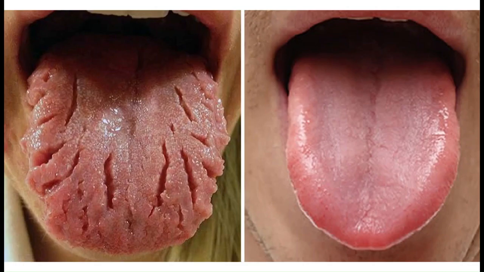Look at these two images. The one on your right looks like a very normal tongue, while the one on the left is dramatically fissured. This is not a serious condition. It can happen in certain people. No pathological lesion has been found, and this is called fissured tongue.